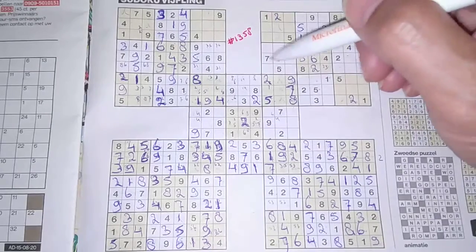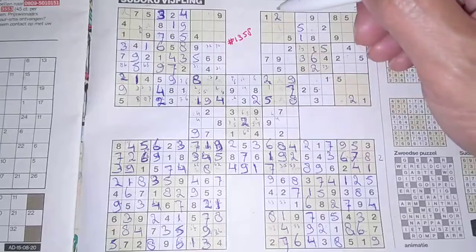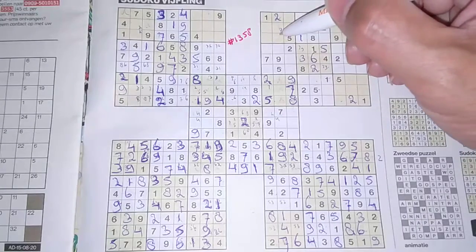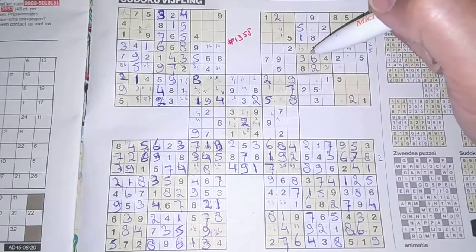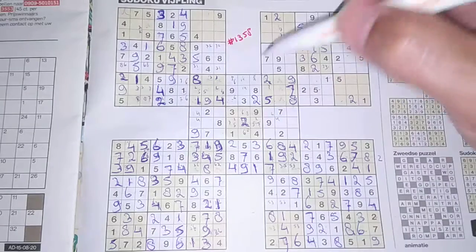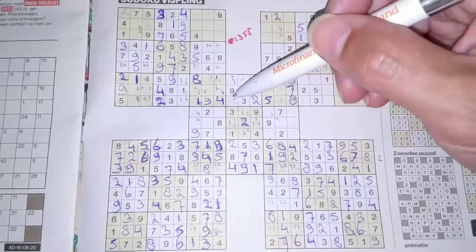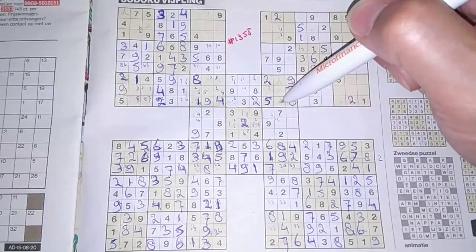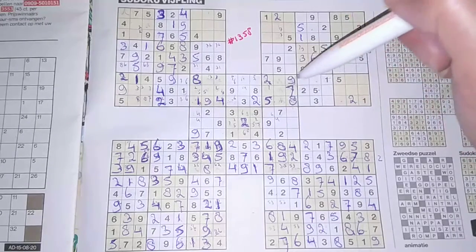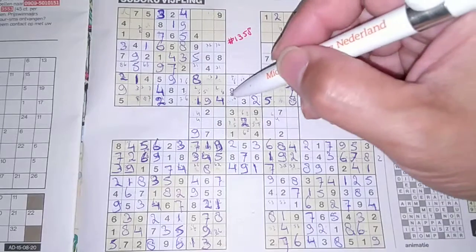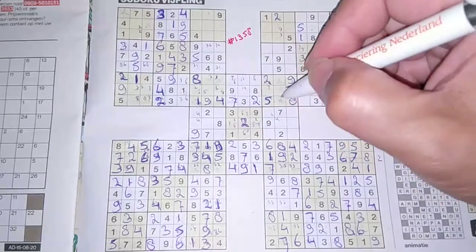So 7 in this column, 7 in that column. So the column between, the second column, these 2 boxes could be a 7. 2 boxes left, the 6 and the 7 are missing. We see here 7, so no 7 there. 7 should be here, and the 6 goes there.